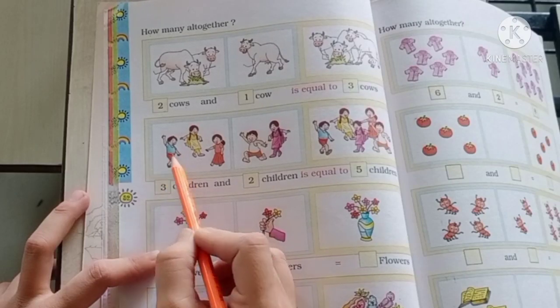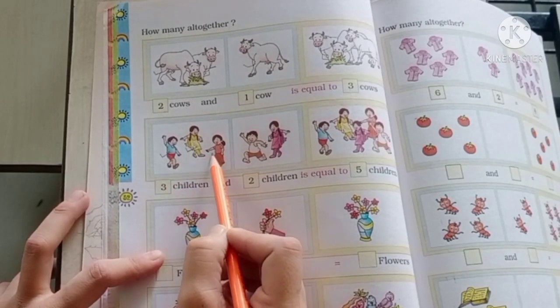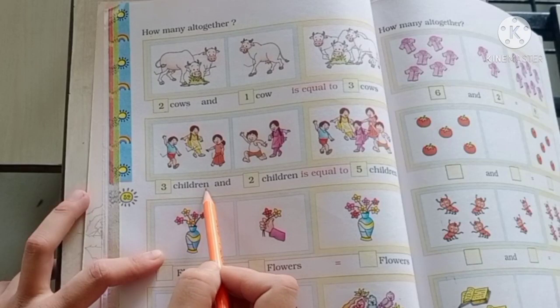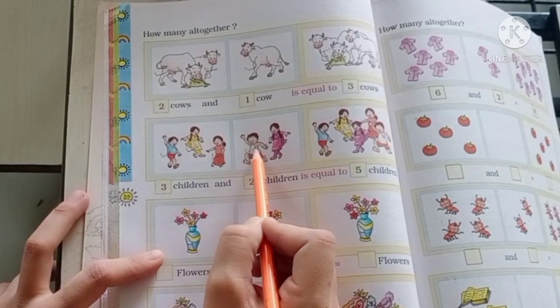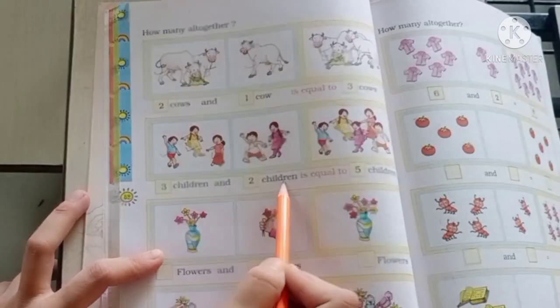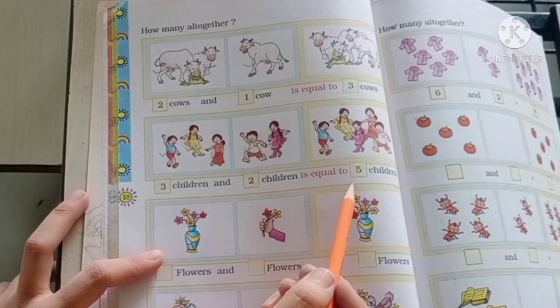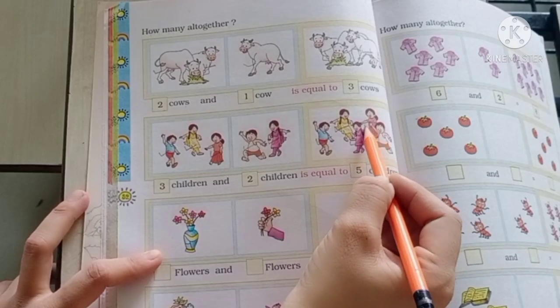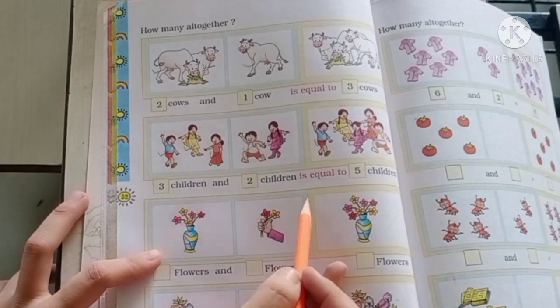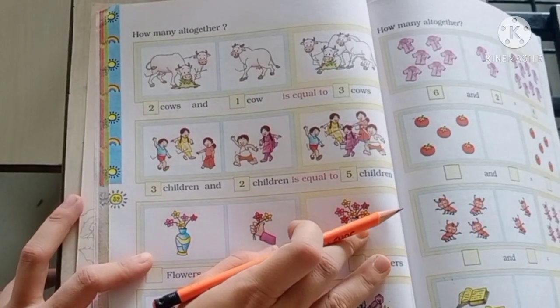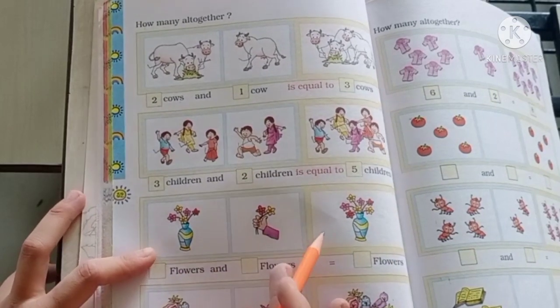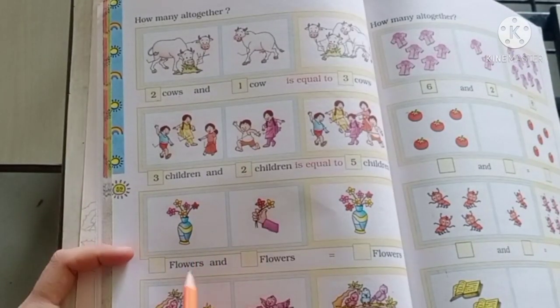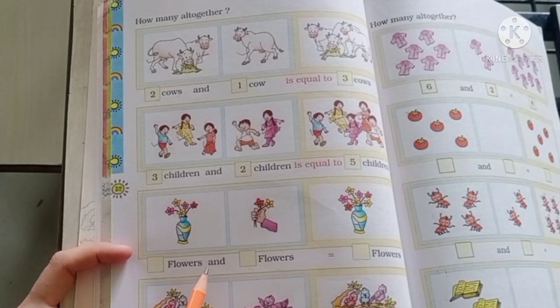Here I am having in the picture one, two, three children and one, two children is equal to one, two, three, four and five children. Understood students? Okay, then next is the flowers. Now here you can see blank. Now we have to count and write down the answer.